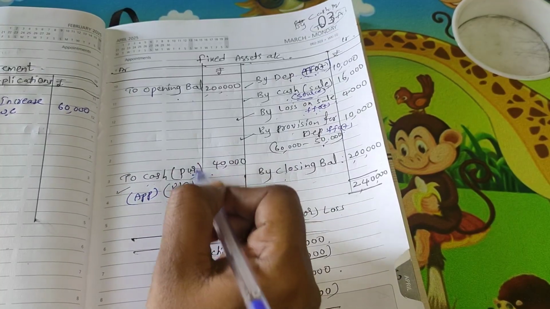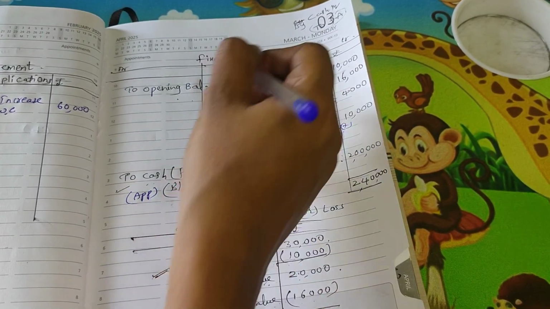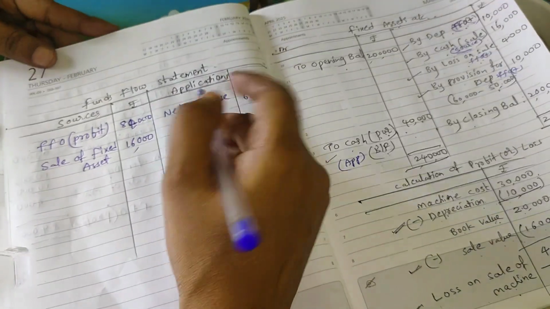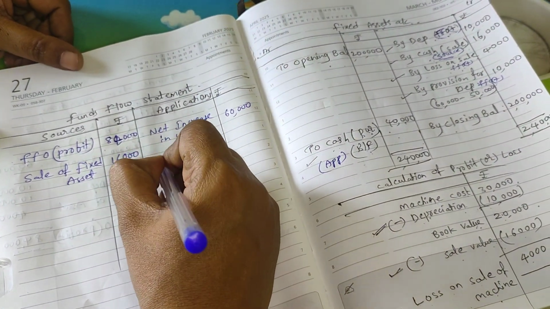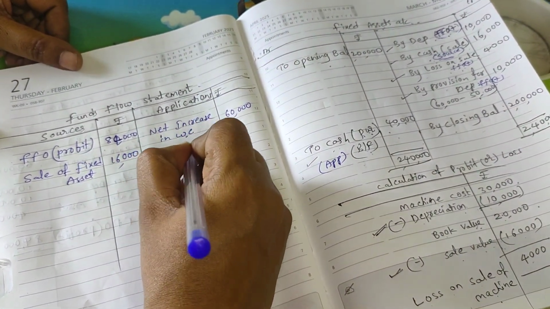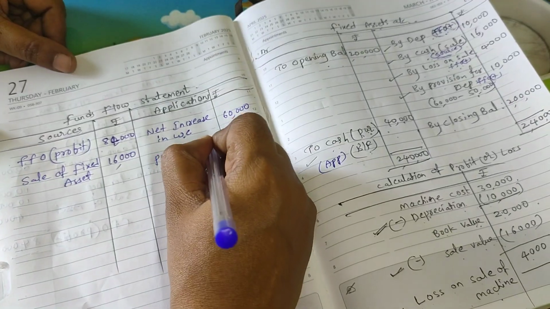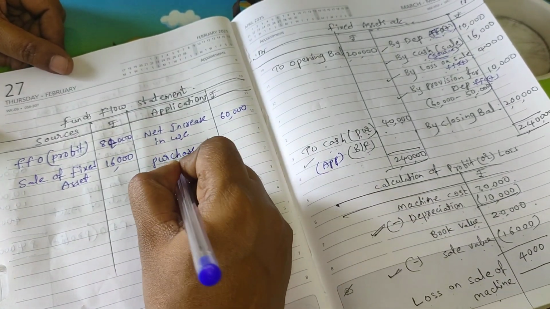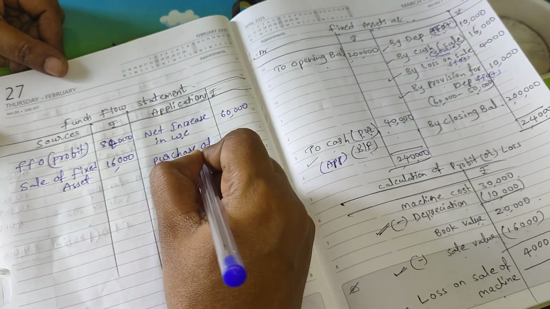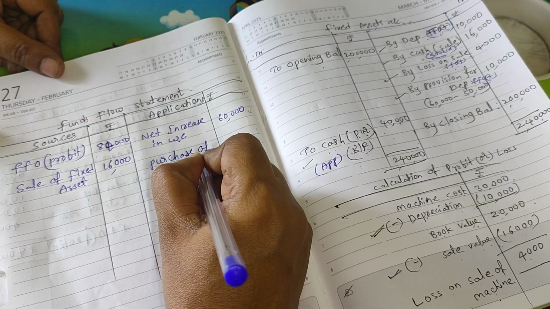Here we have a leftover balance of 40,000, that is purchase of fixed asset. Where should we write purchase? Application side.